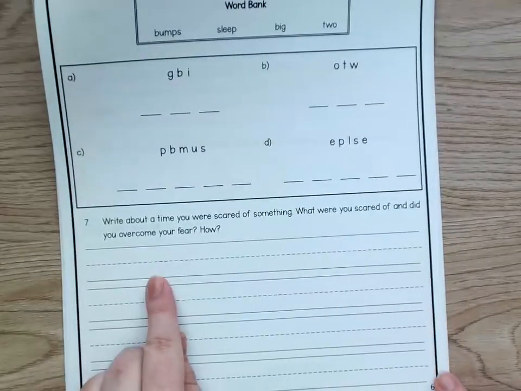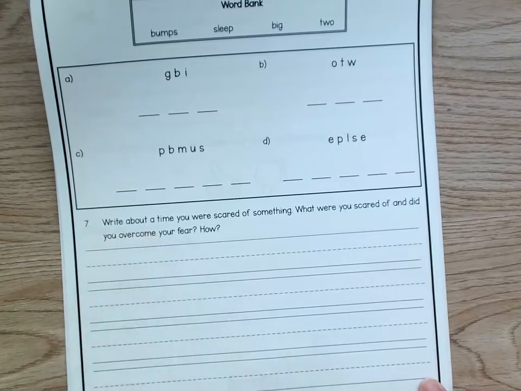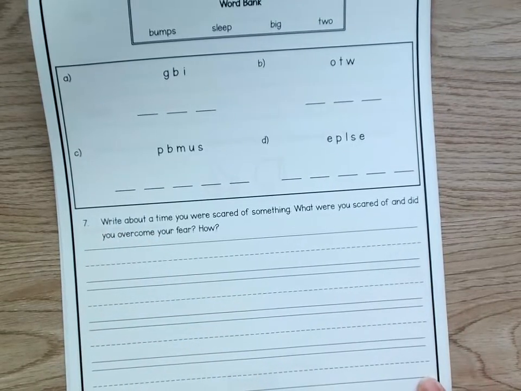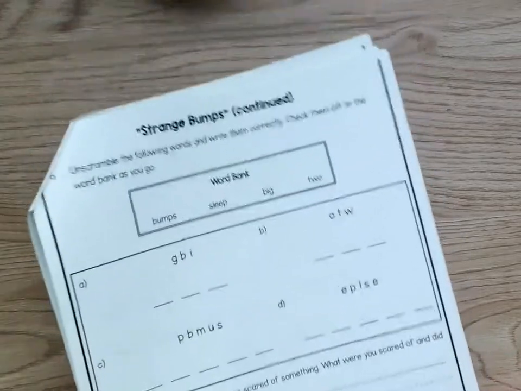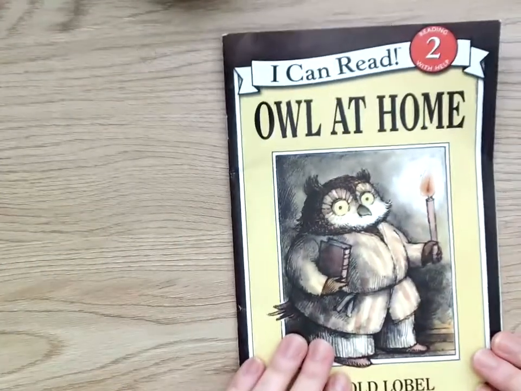And the last question for this chapter, write about a time you were scared of something. What were you scared of, and did you ever overcome the fear? How? So those are our questions for the chapter called Strange Bumps. We're going to go ahead and start reading.